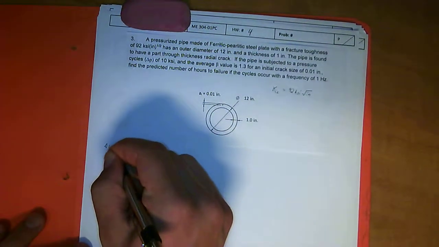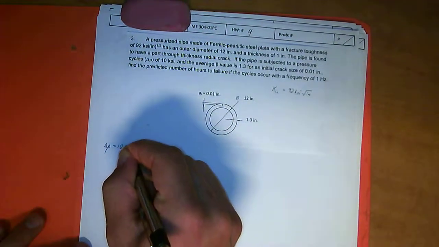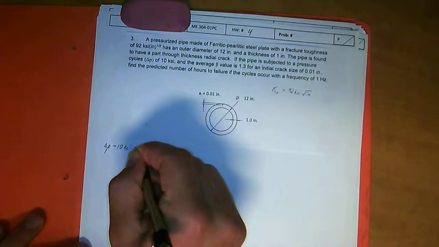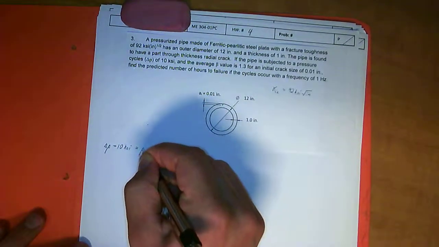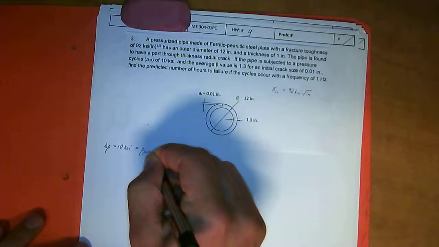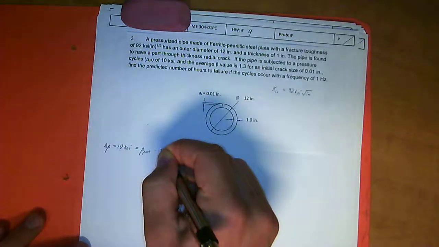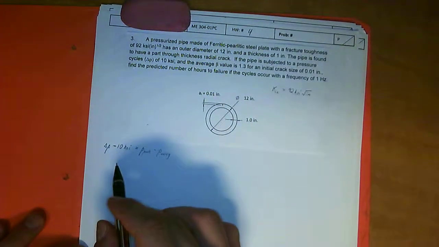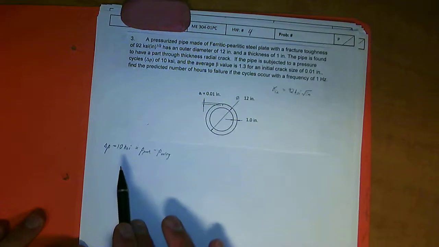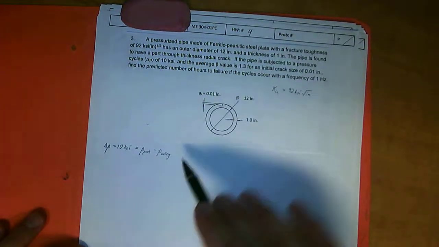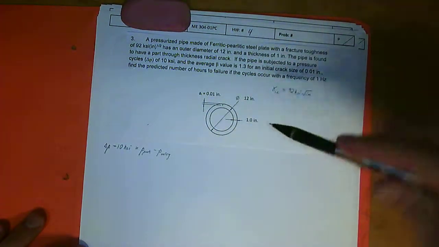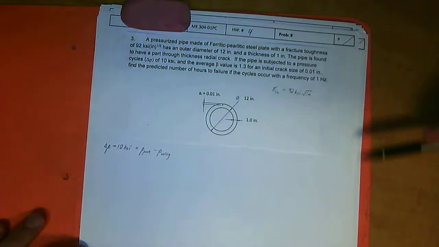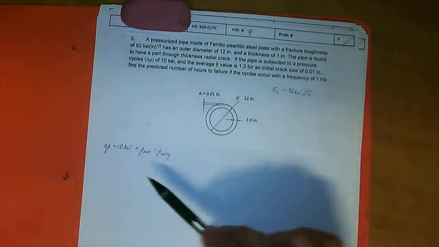Delta P is equal to 10 KSI, which is equal to P peak minus P valley. This is the change in the amount of stress or the pressure that you put on the tank at any given time. If you were thinking of a sine wave of the pressure going up and down, this is how you would calculate it if you actually saw that sine wave.